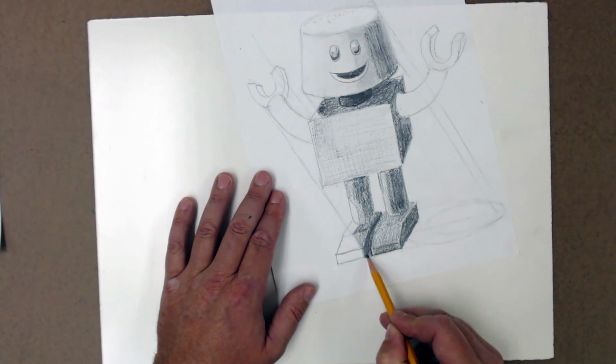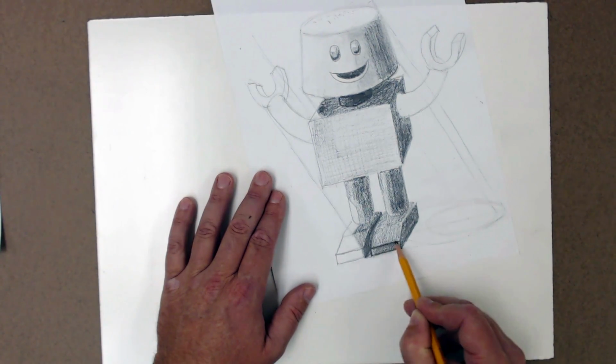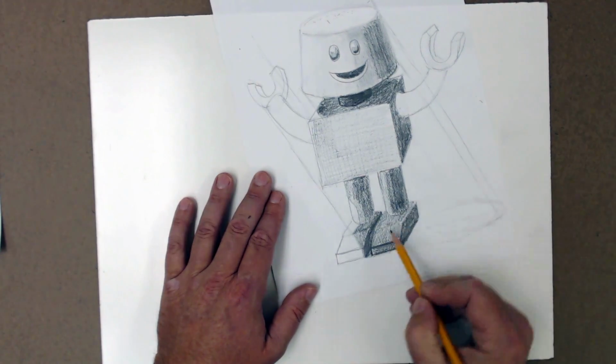Okay, and then it would cast this shadow. There would be a shadow in between these two feet right here.